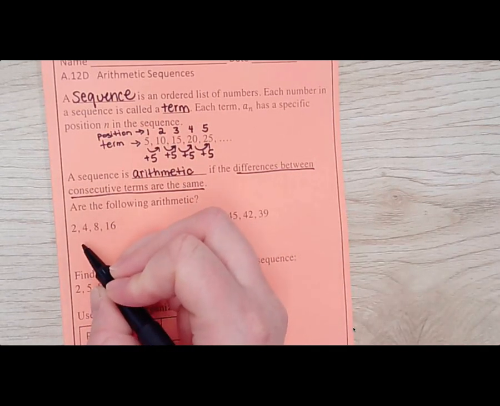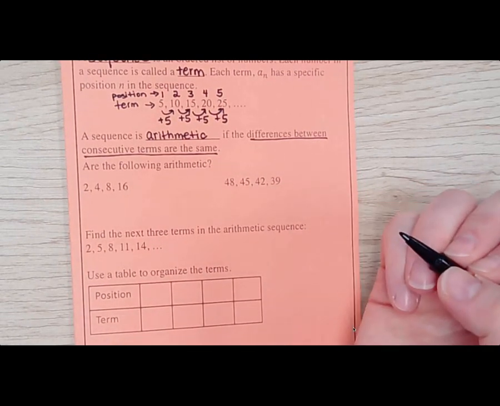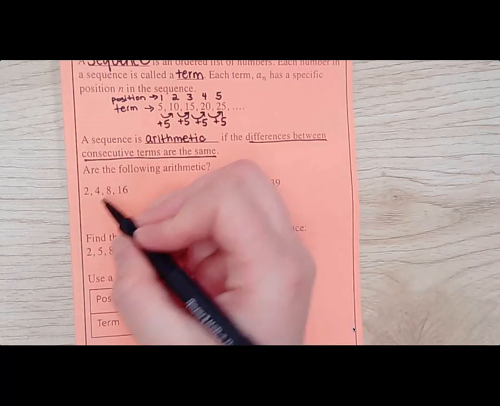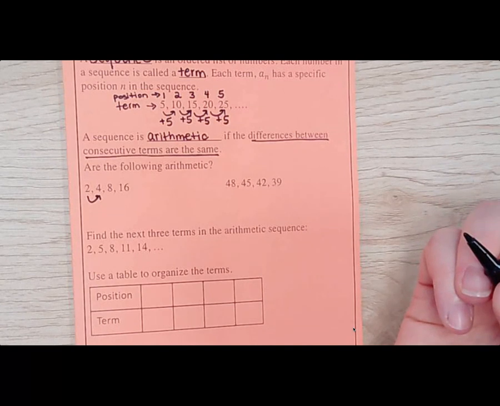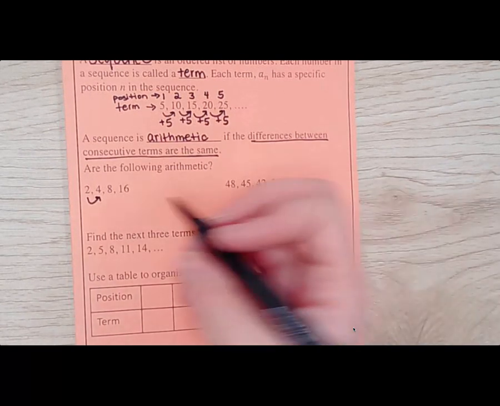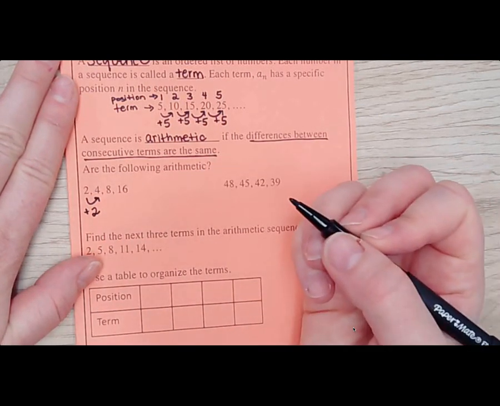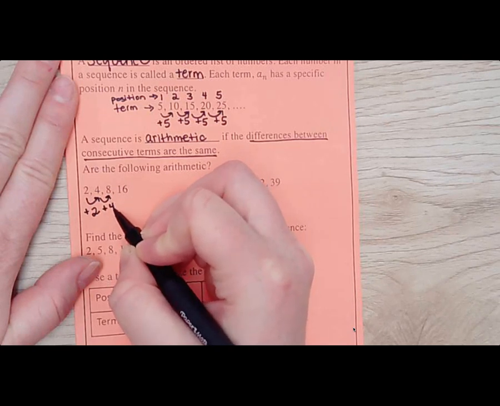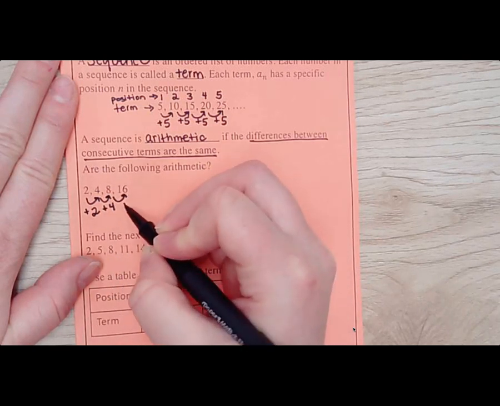So let's look at the first one. We have 2, 4, 8, 16. That's a pattern, but is it an arithmetic sequence? So we've got to do our little arrows and find the difference between them. So 2 to 4, you could add 2. 4 to 8, plus 4 that time. 8 to 16, plus 8.